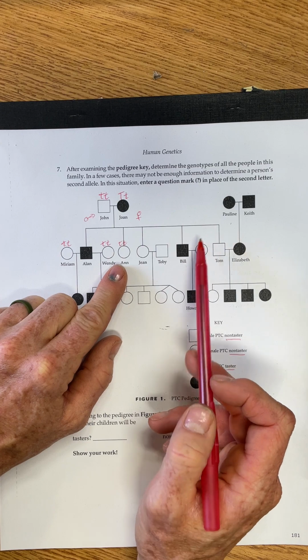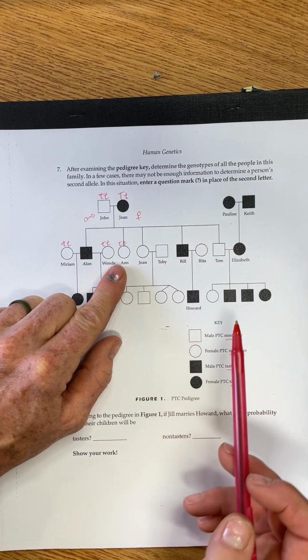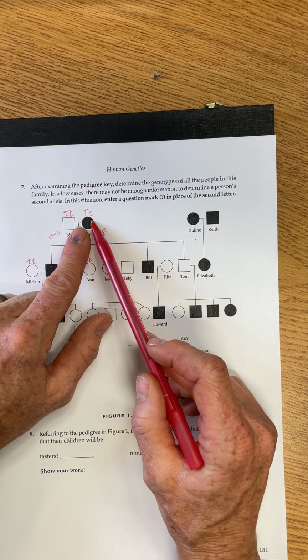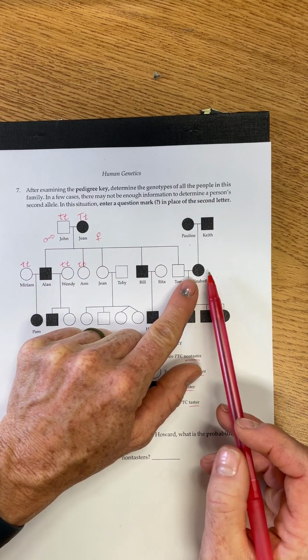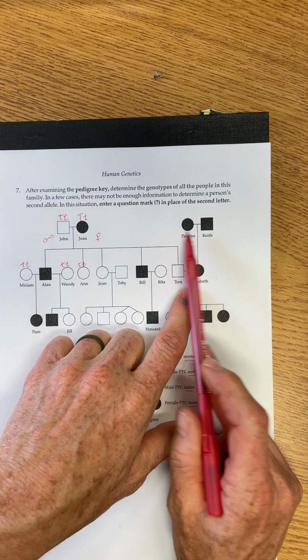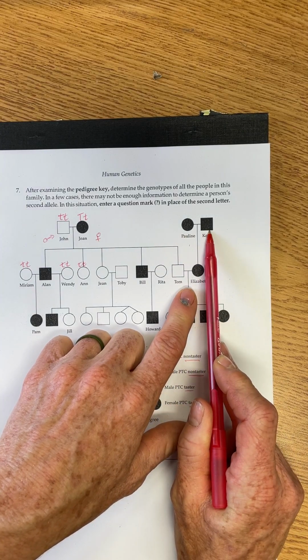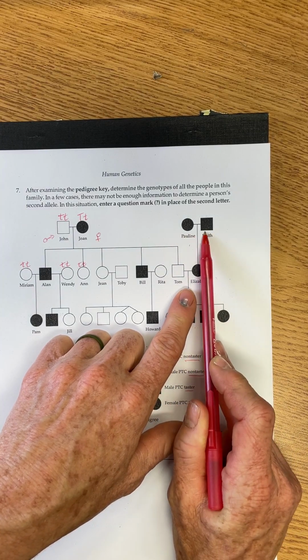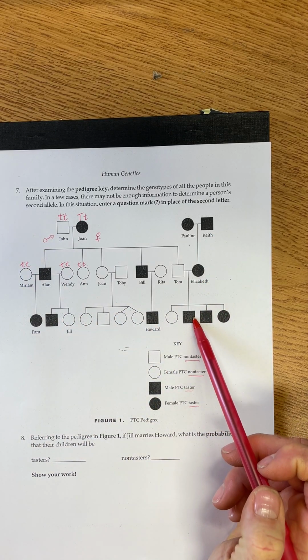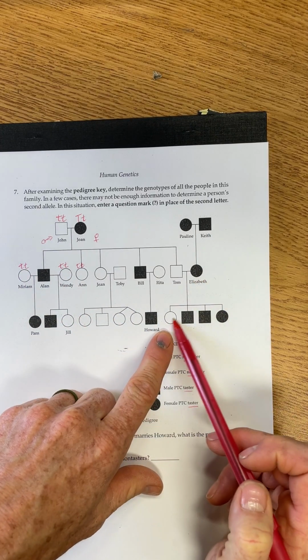In some cases, you may not be able to determine if it's heterozygous or homozygous dominant. So like here with Elizabeth, both of her parents are tasters. She's a taster. Her offspring, she has a non-taster as an offspring.